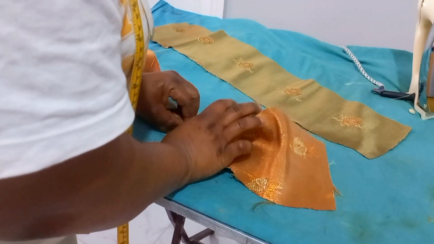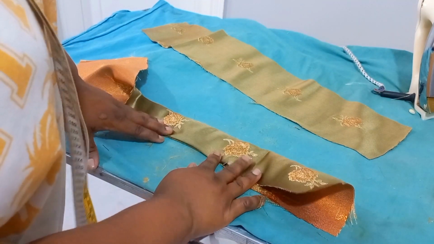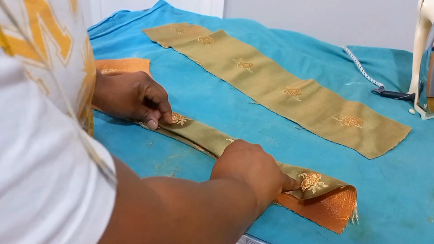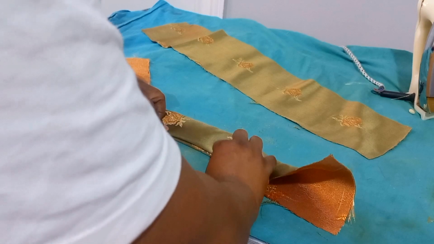But I'll be showing you how to attach it to the pant while I'm sewing it. Then it will be this way. Isn't that looking good? Look at it. Then it will be this way, right? Yeah, let me show you.